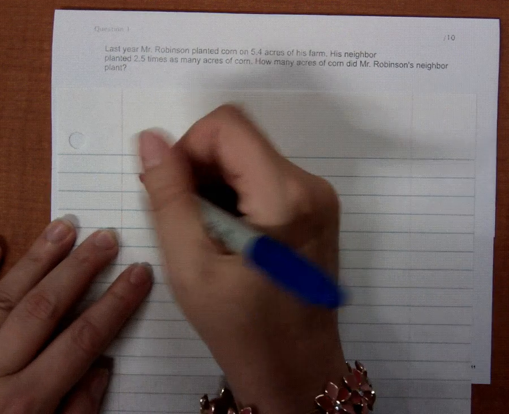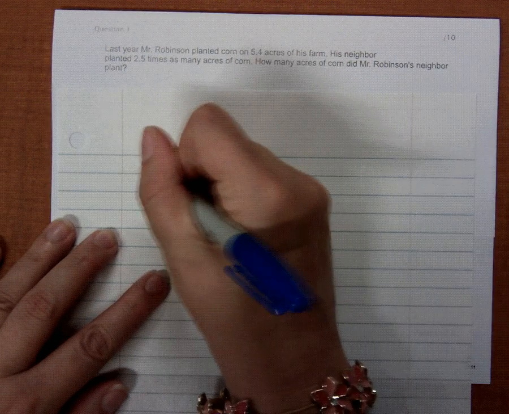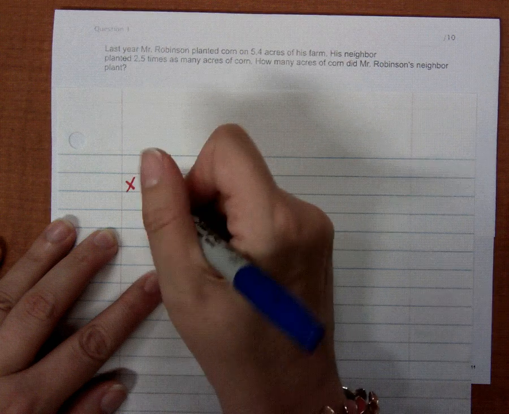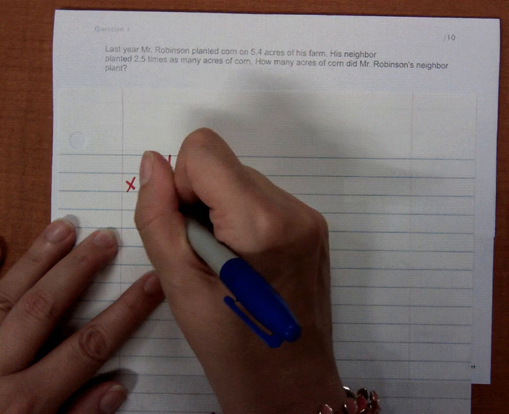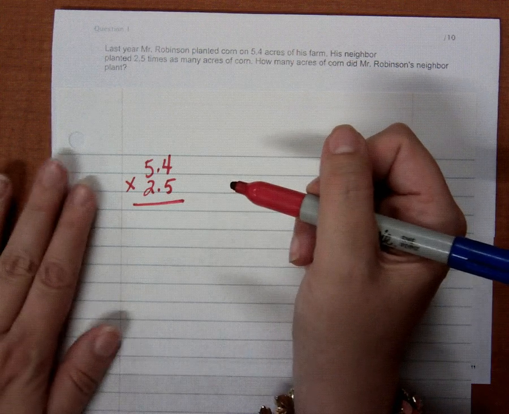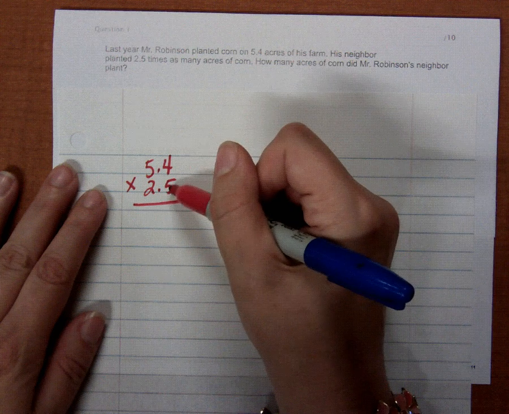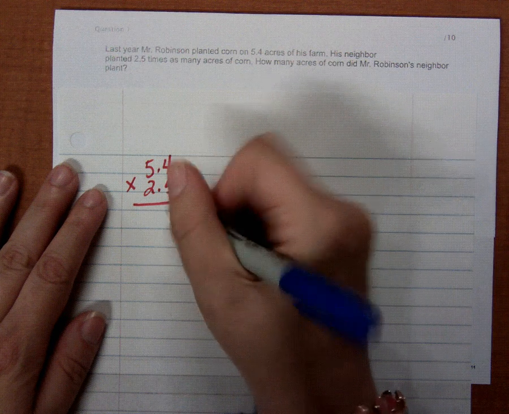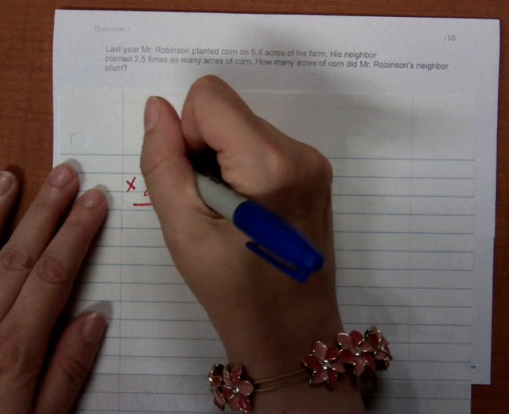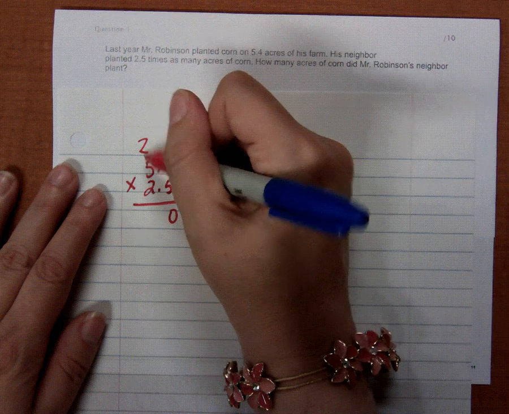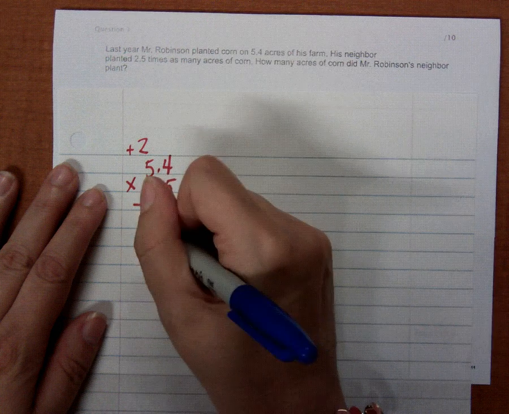Another way we can do it, if you said multiply earlier, is to multiply 5.4 times 2.5. You're absolutely correct. So let's do this. What's 5 times 4? 20. 5 times 5 is 25, plus 2 is 27.